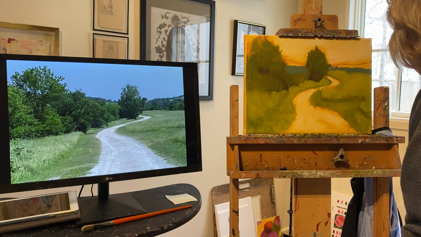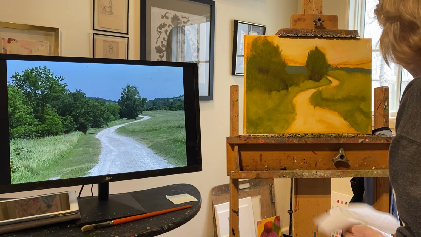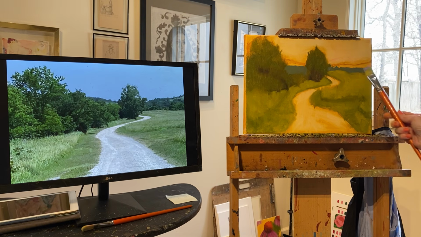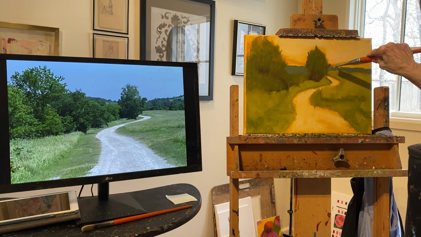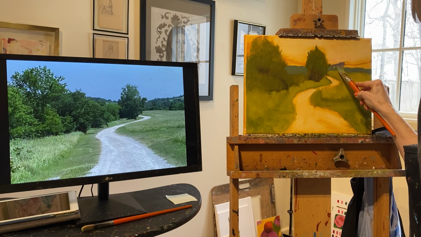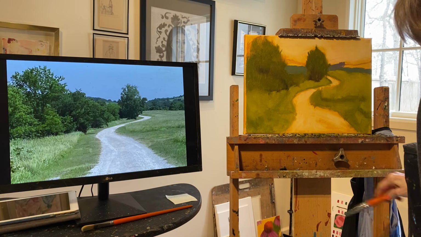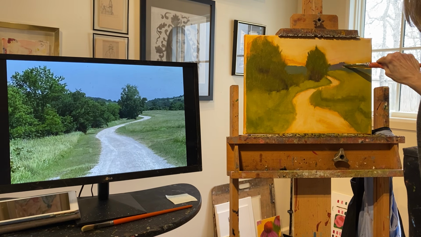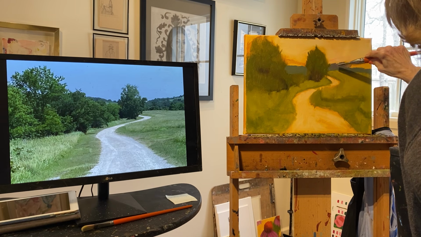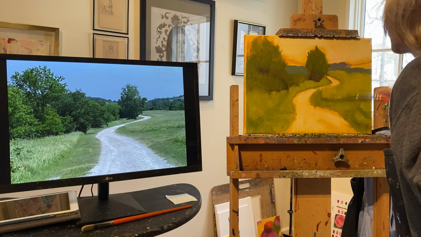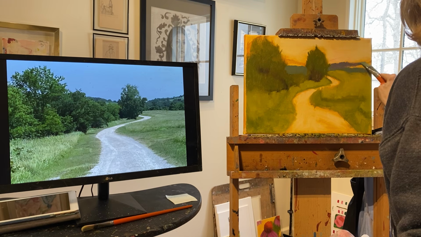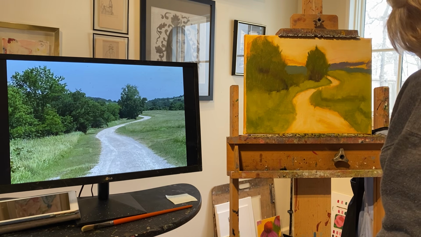A lot of times it is manipulation, moving things around, making the mountain bigger, making the mountain smaller, making the tree bigger, taking out a tree. Taking things out that we don't like, that don't add to the composition. We want to get rid of information that does not add to what we're wanting to say in our painting.